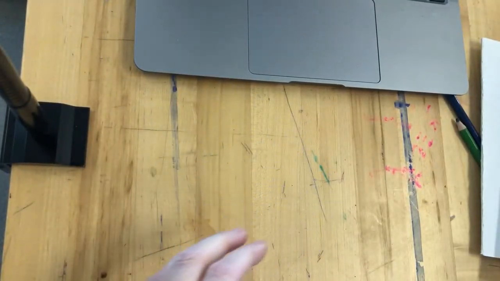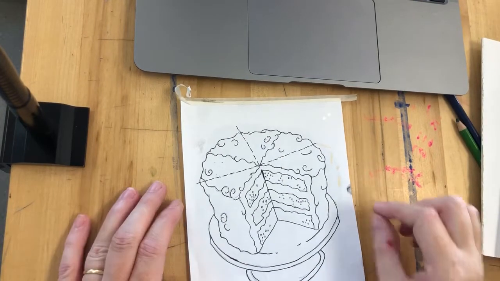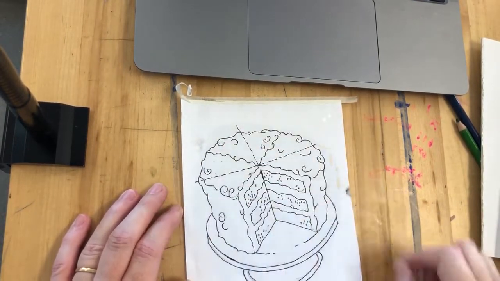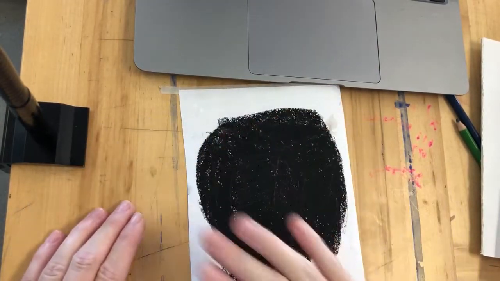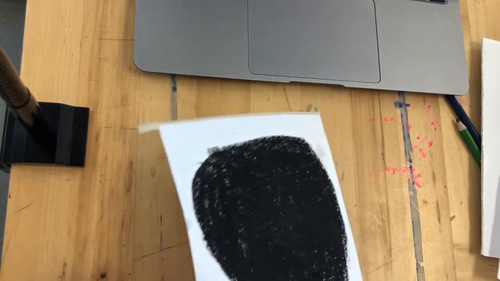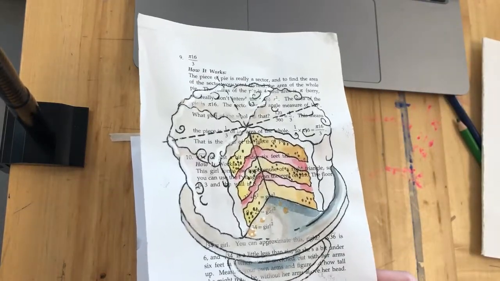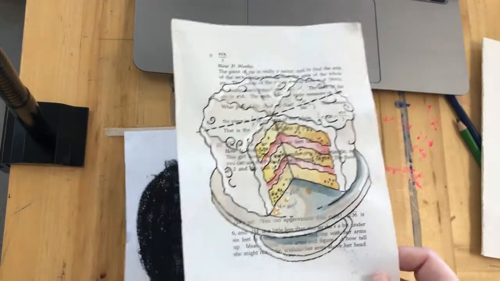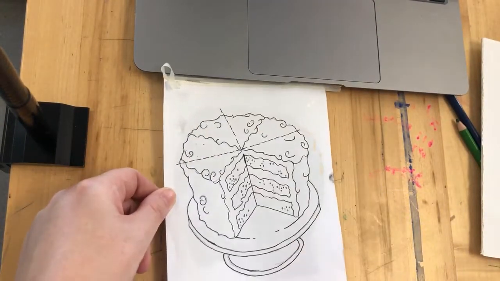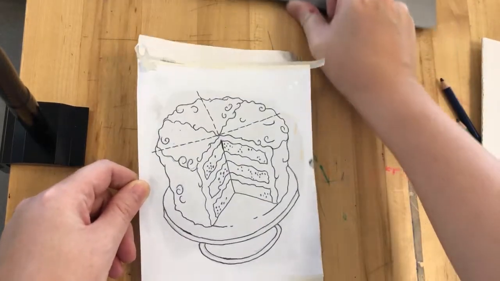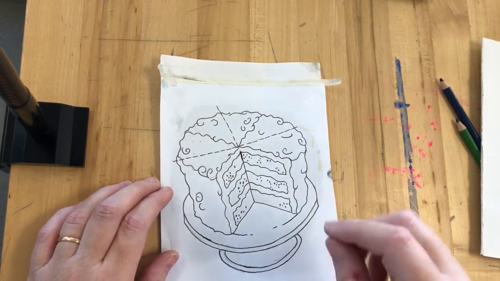So, step 1, I found the cake that was cut into fractions. Step 2, I traced it from my iPad. Step 3, I covered the back in black oil pastel. Okay, step 4, I found the textbook that I wanted to use. So it's a mathematical design, so I used a maths textbook, and I placed my paper over the top. I used some tape to hold it in place so that it didn't wobble around, and then you can see I went over my pencil drawing with a biro.